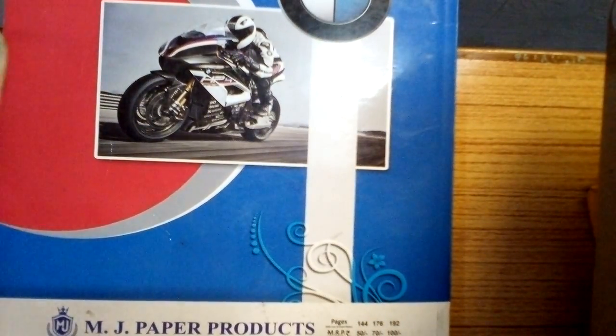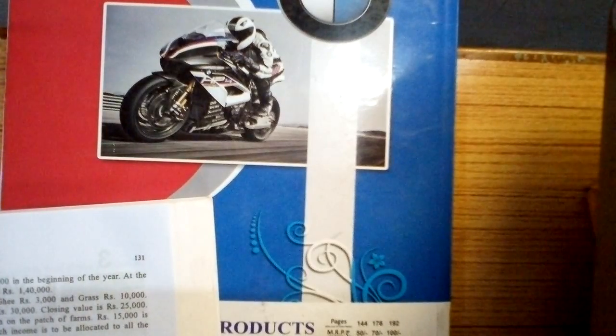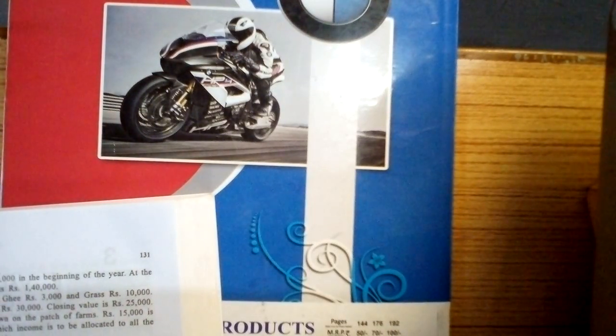Then adjustments are given. Number 1, the particulars of closing stock of farm X and farm Y. Closing stock of seeds, fertilizers and grains.